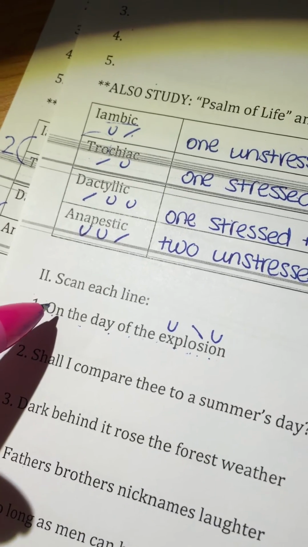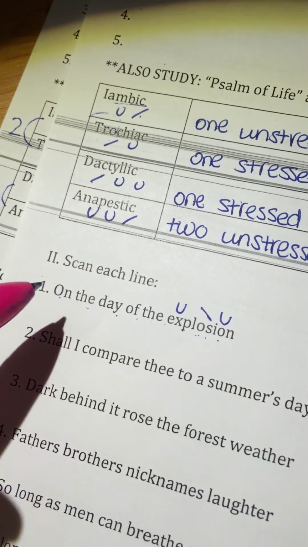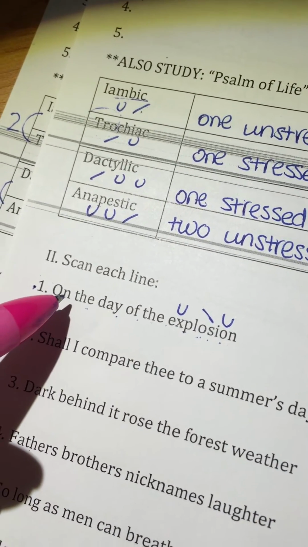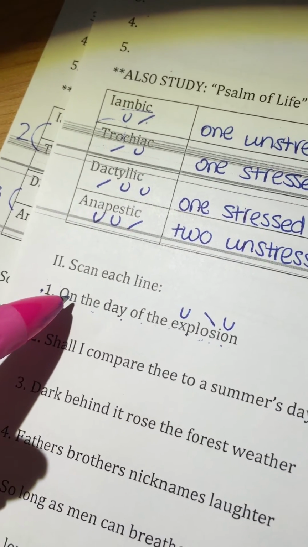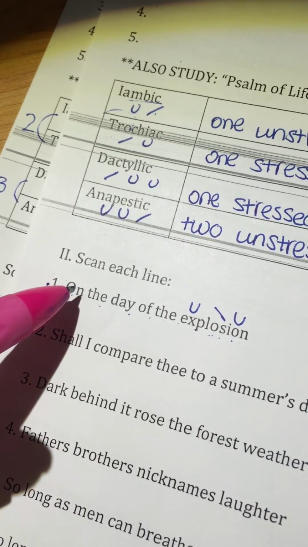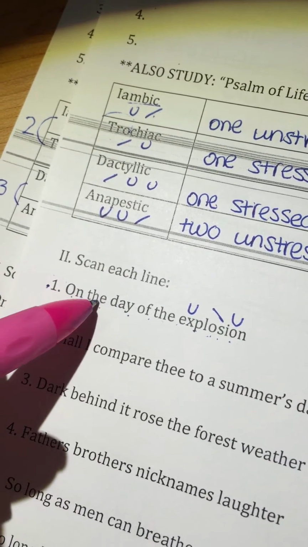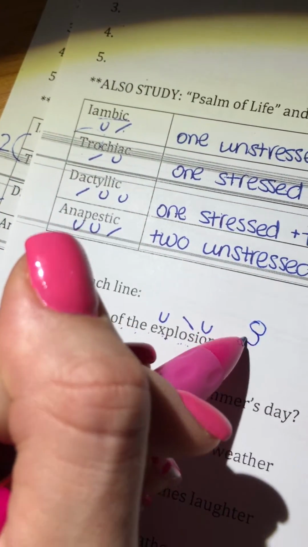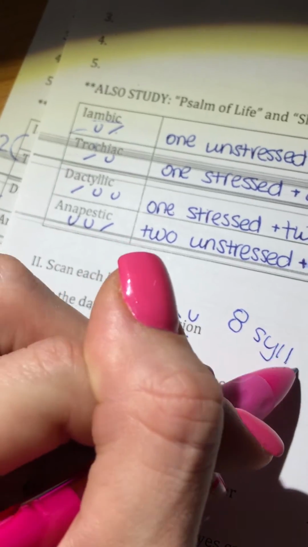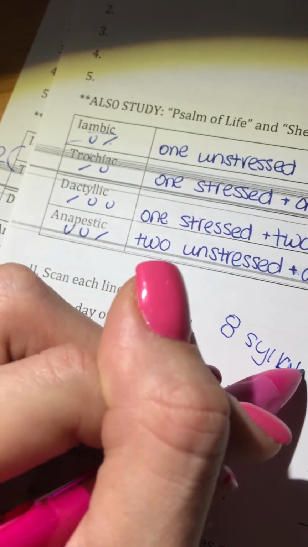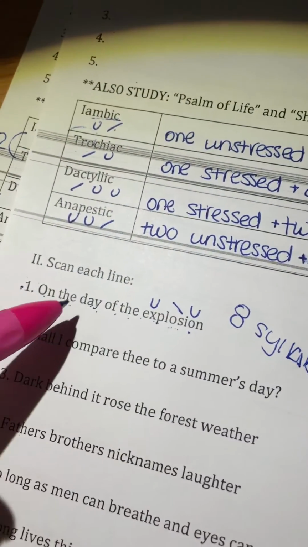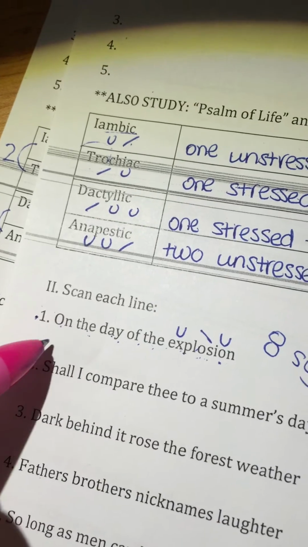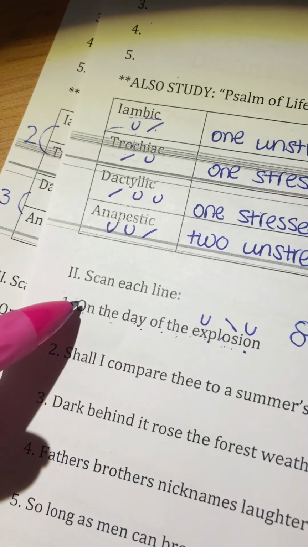The rest of the words in this line of poetry are monosyllabic. They have one syllable, but because I counted the syllables in this line, I know that there are 1, 2, 3, 4, 5, 6, 7, 8 syllables, and I would have already done that before I went looking for the multisyllabic word. So now I have to fill in the blanks.